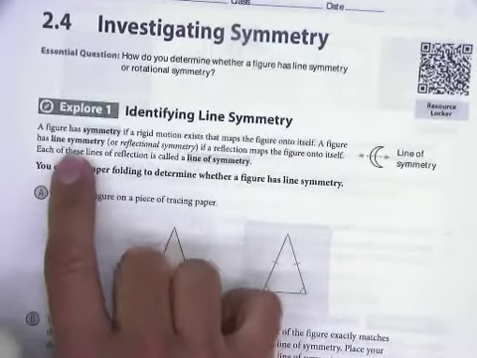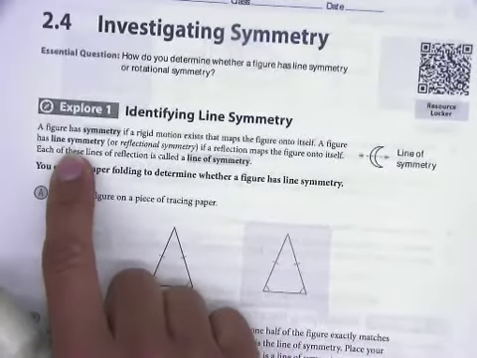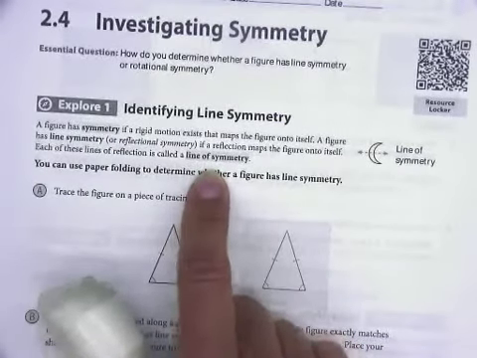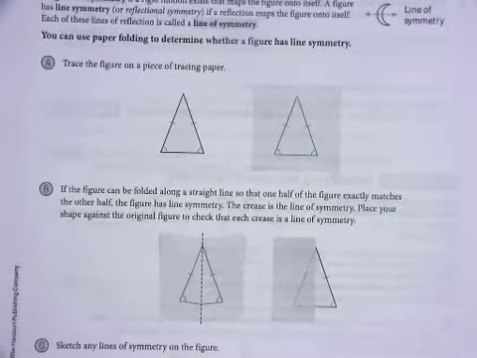So coming back to if a figure has line symmetry, naturally, if it does have line symmetry, there's going to be a line of symmetry. And in this lesson, they're talking about how you can use paper folding to see if there's symmetry over a line and to find that line of symmetry. So in this example, we are tracing the figure onto a piece of tracing paper.